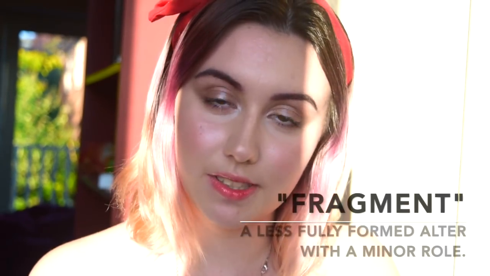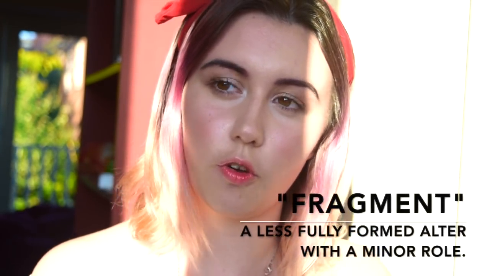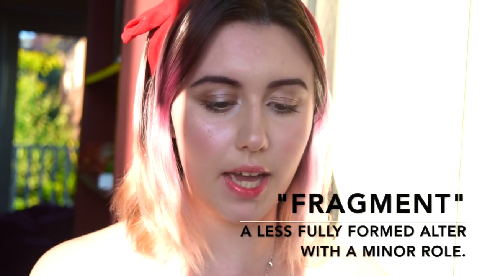Fragments. Fragments are alters that have not been fully formed. They may have just a very small role or have been created to do one specific thing. That might be for some systems, maybe showering, and that's what they do. And of course they have their own opinions and everything like that, but they're less fully formed than alters are. Sometimes fragments exist just to hold a certain memory or a certain trauma experience. It really does change from system to system.